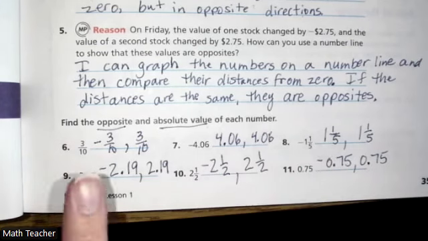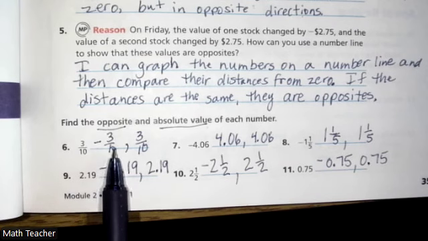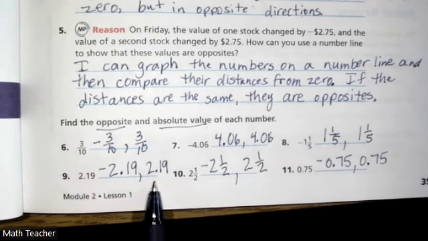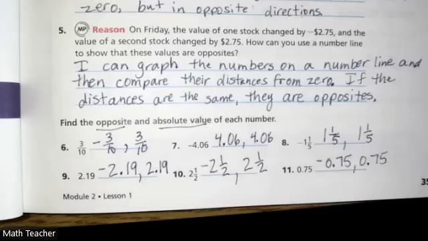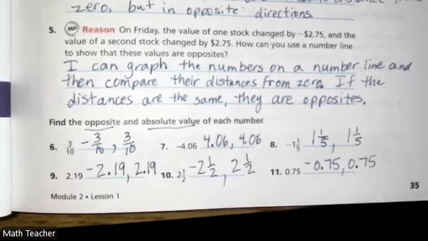And then I just like to double check these because you're doing two things for each question. So just double checking opposite. Okay, and then absolute value, just how far away is it from 0, disregarding the direction. It's always a good idea to check those, especially when you're switching back and forth between two things that are very similar, opposite and absolute value. And that was lesson 2.1, page 35, questions 1 through 11, interpreting rational numbers.